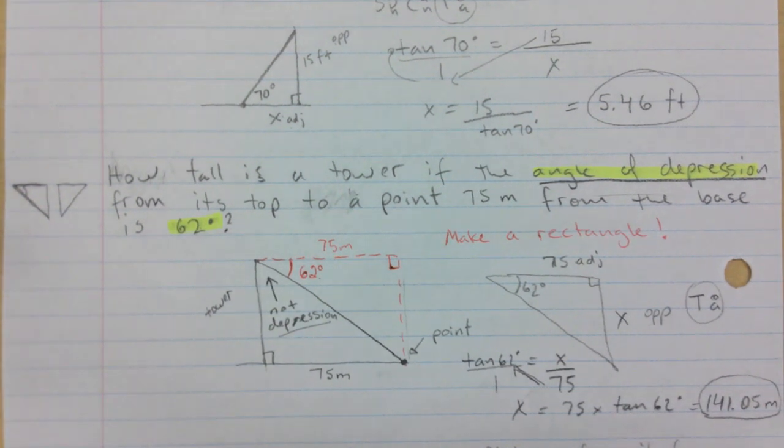And now they could have asked you how far, what's the direct distance from the top of the tower to that object? Then they would be asking for the hypotenuse. Okay, so be ready for, I can't give you every possible scenario, but I can talk about it as we're solving. Okay.